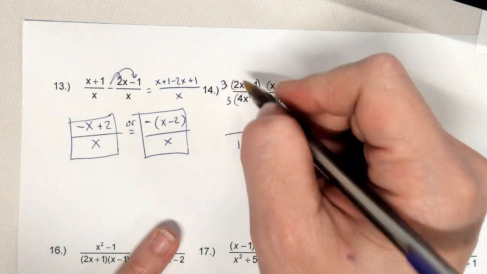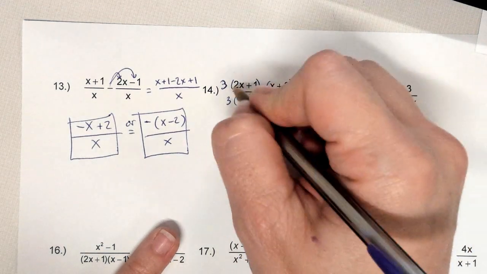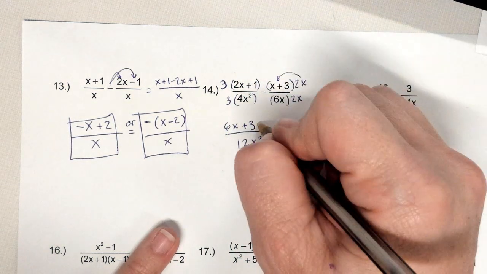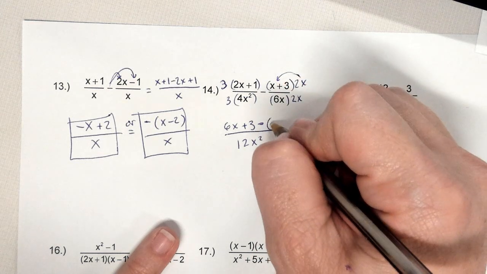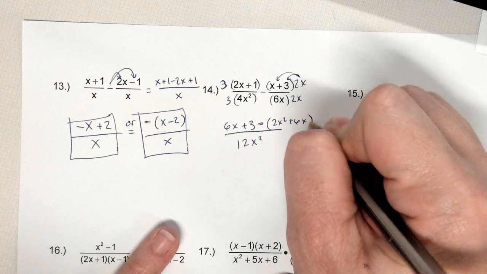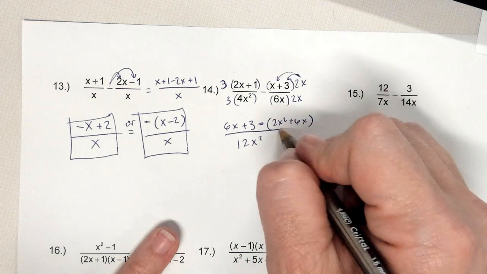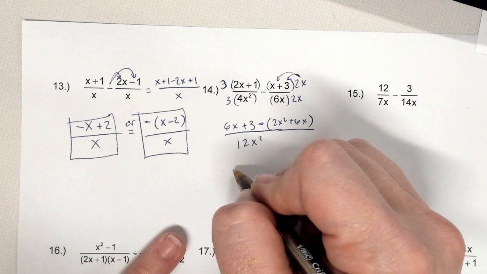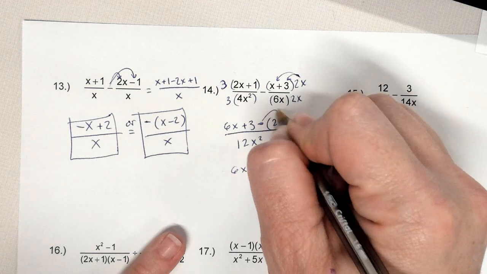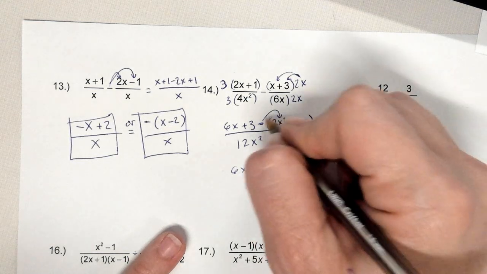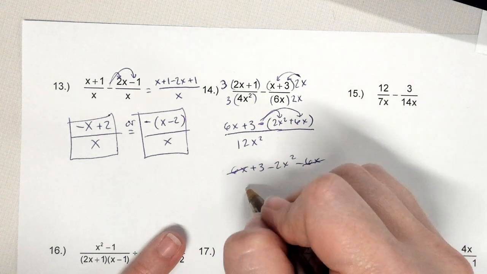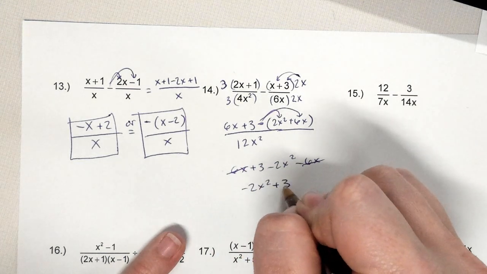And I have 6x plus 3. And I want you to realize there's a minus, but I'm going to distribute the 2x first. So 2x squared plus 6x. But I have to distribute that negative. So this also becomes minus 2x squared minus 6x. So the 6x cancels. And I have negative 2x squared plus 3 when I write it in order.